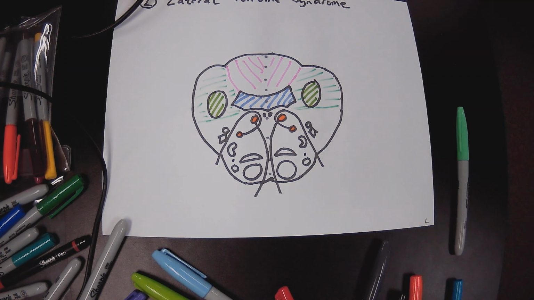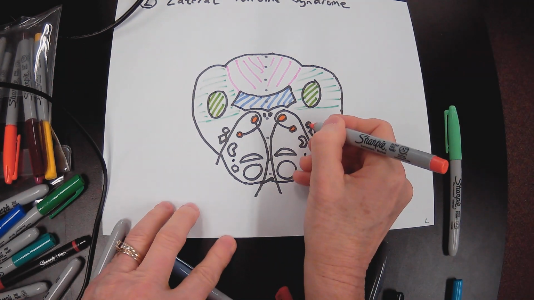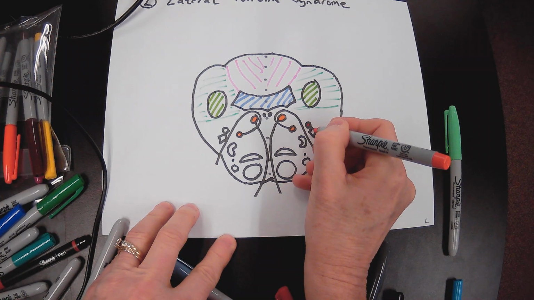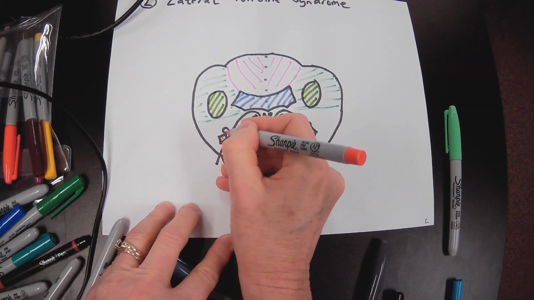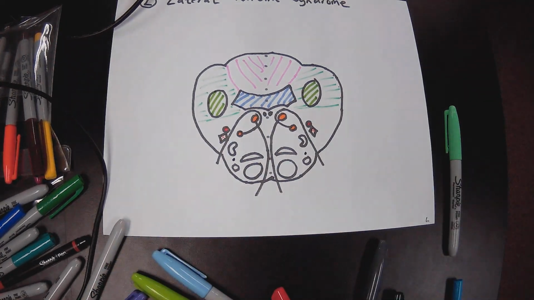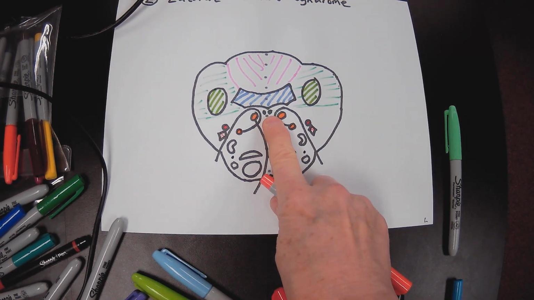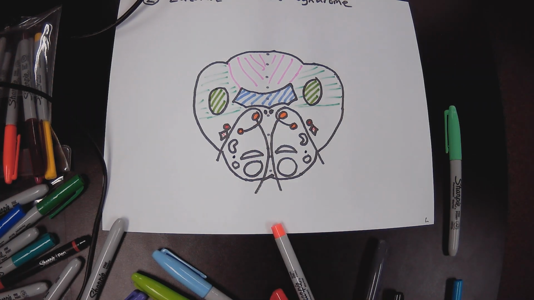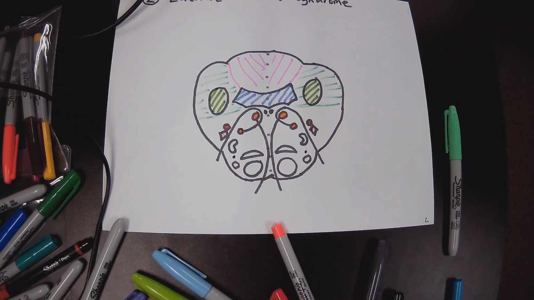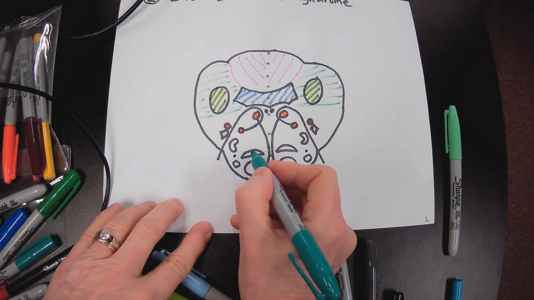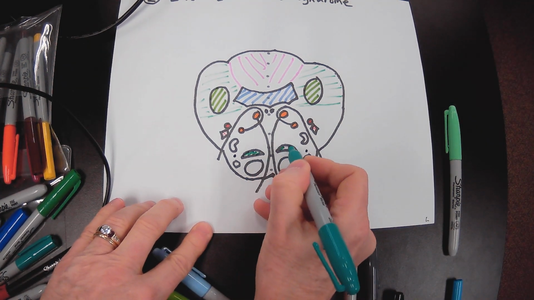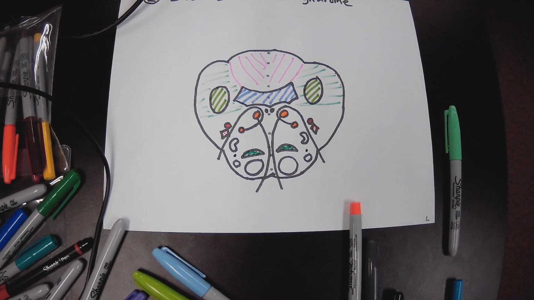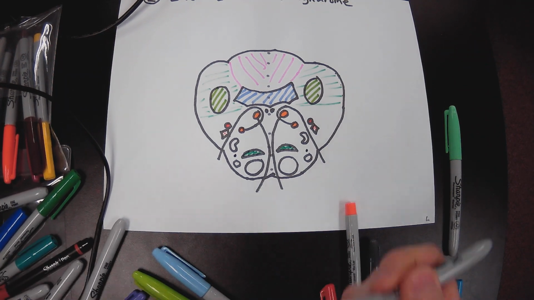And here is your vestibulocochlear nucleus, vestibular, and then cochlear nucleus. And here in the middle, again, this is your medial longitudinal fasciculus, and your medial lemniscus. Corticospinal tract, always most medial or most ventral.